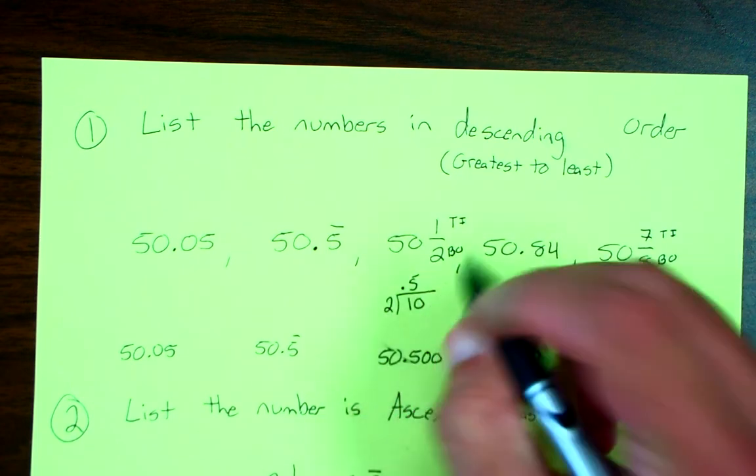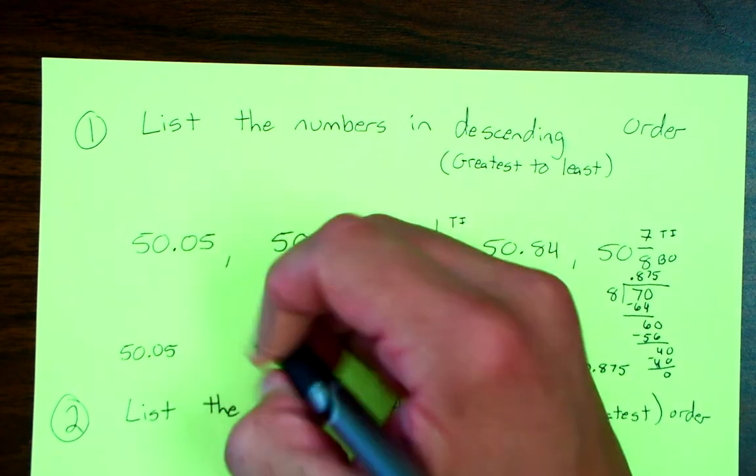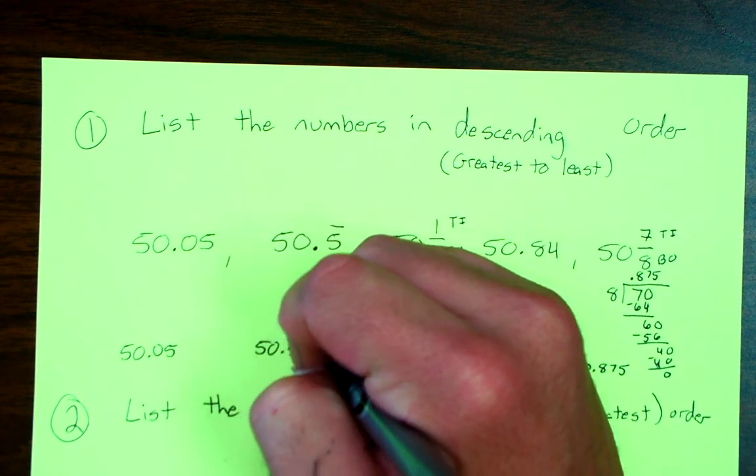Now on this one, you see how there's a bar over the 5? So that's like 50.555 forever and ever.